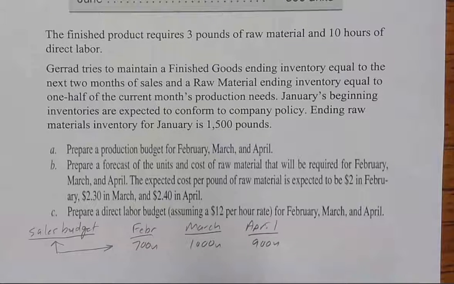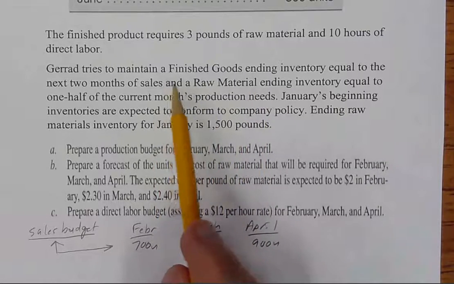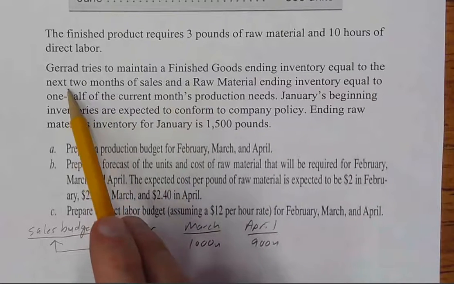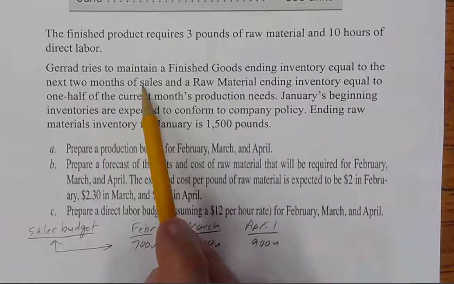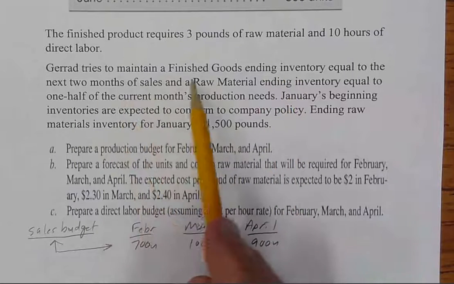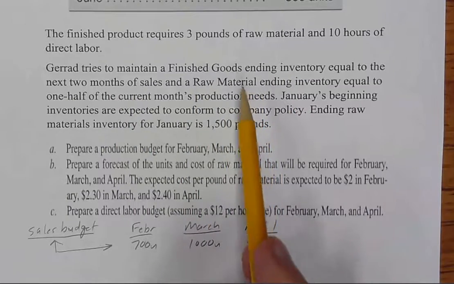we have to say, okay, well, what are we trying to do as far as planning for additional months? So it says here that Girard tries to maintain a finished goods ending inventory equal to the next 2 months of sales. Okay. So this is all the information that we need. We can stop right there. The rest of that deals with raw materials.